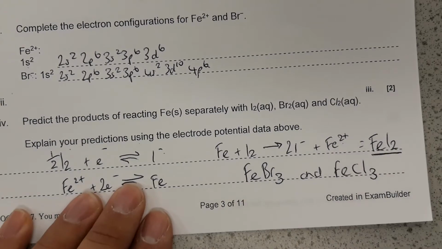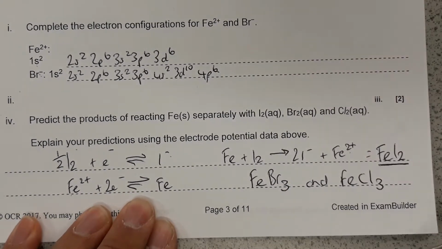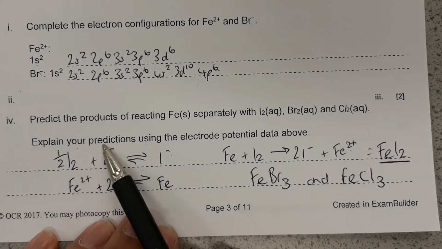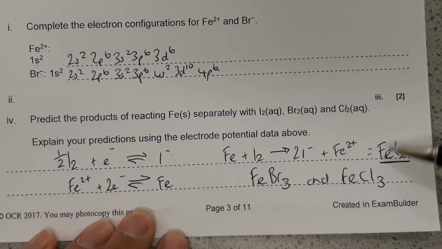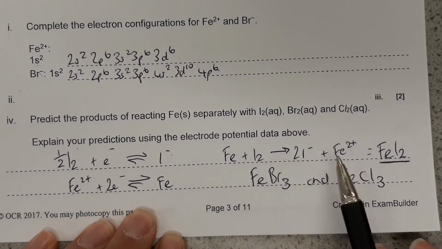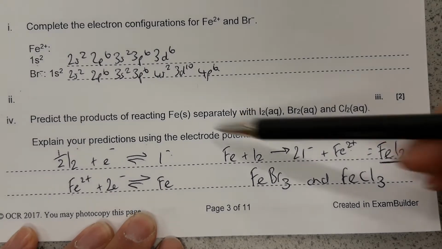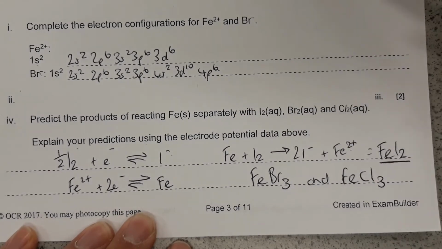Very sneaky, very naughty, but be careful and look out for that. It happens more often than you like to think. Now, it does say explain your predictions. So I've just very quickly, because I've only got 2 lines here, written the 3 products in. So for an explanation of your predictions, it would be a good idea to make some statement about how you know which way the equations will go.